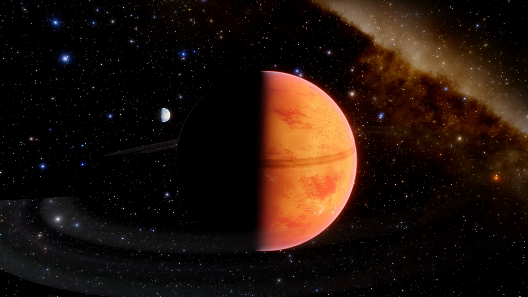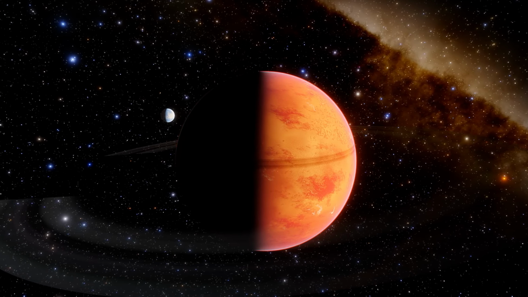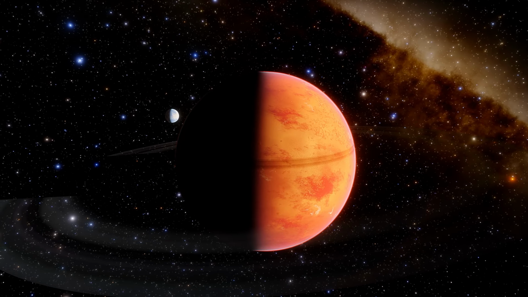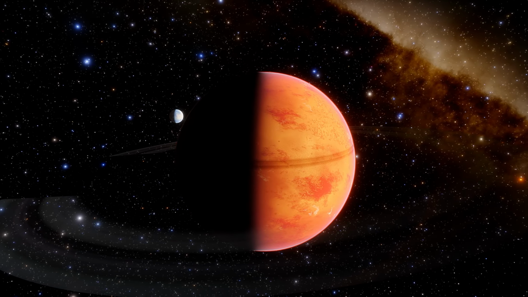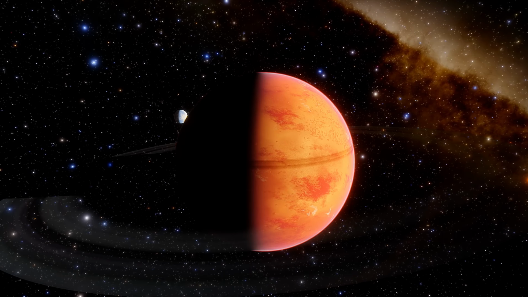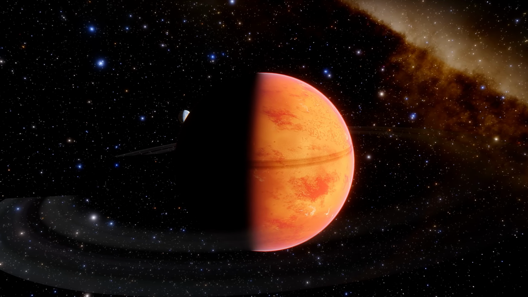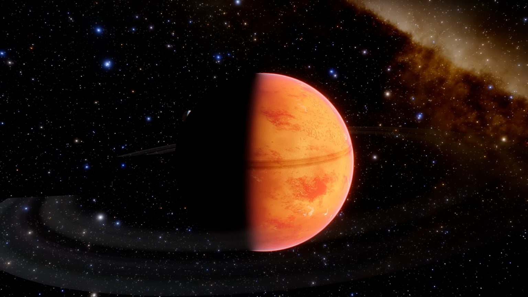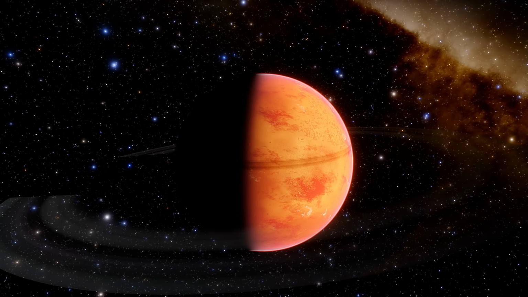The dimensions of this structure are staggering, over 10 billion light-years across at its greatest extent. To put this in context, our entire Milky Way galaxy is roughly 100,000 light-years in diameter.